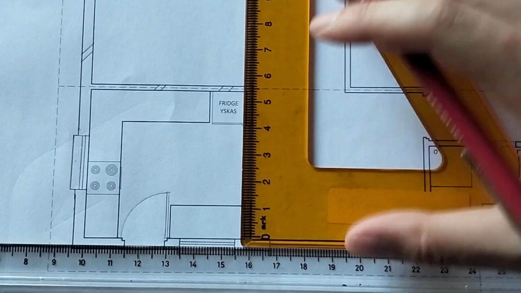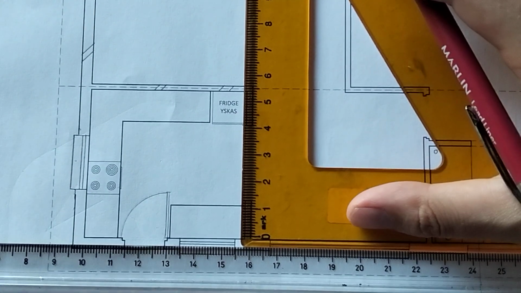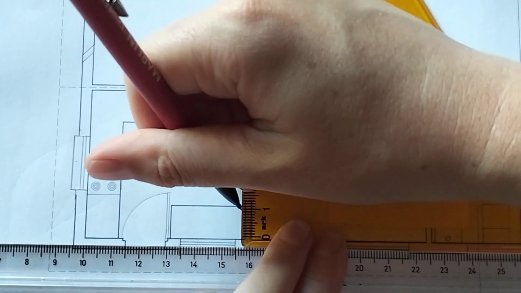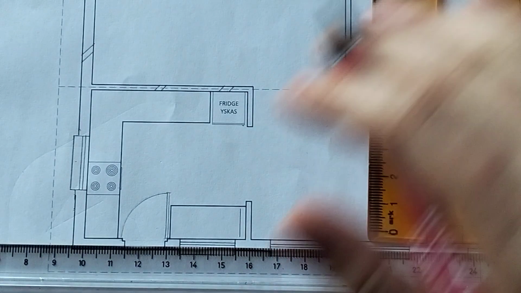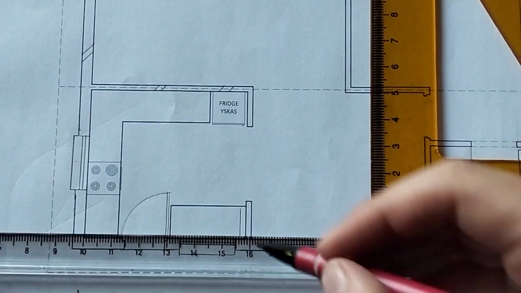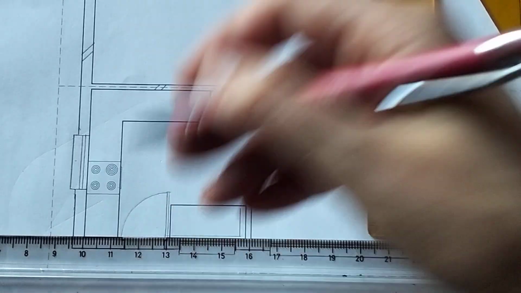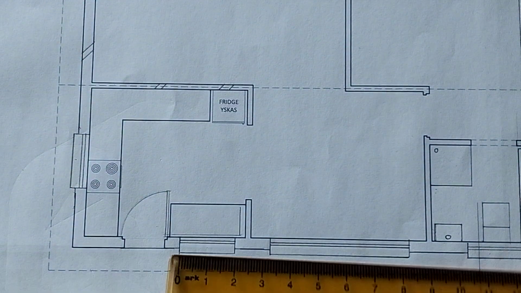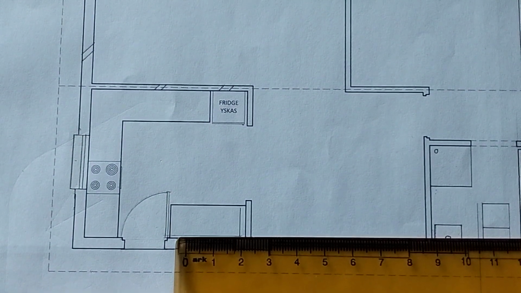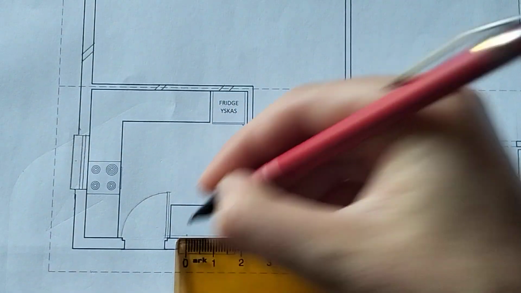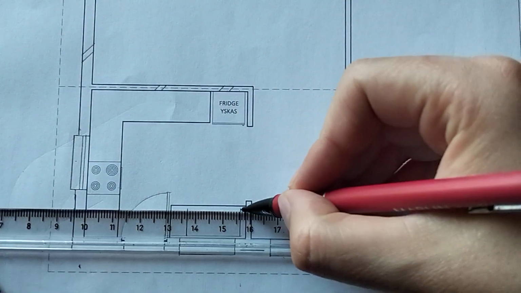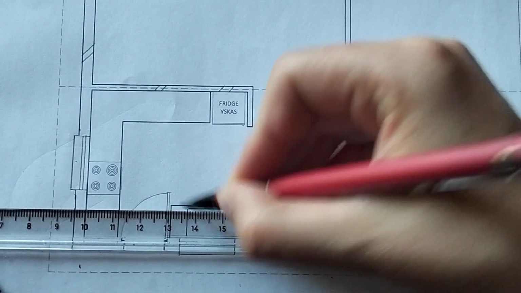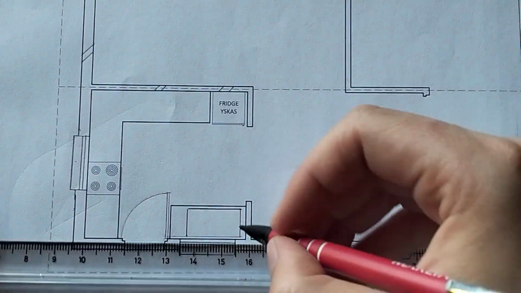If it's 10 millimeters, I just put it in the middle, and 19 this way. So I'm just going to draw a construction line. So there is the sink.